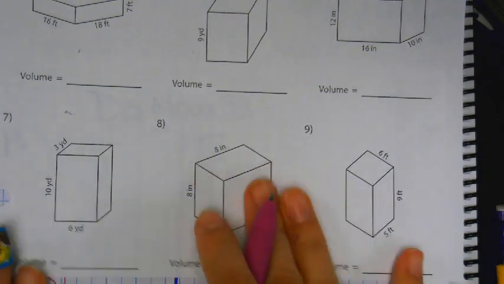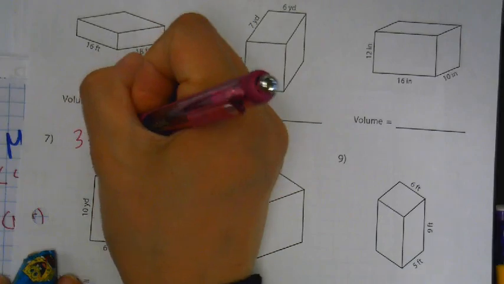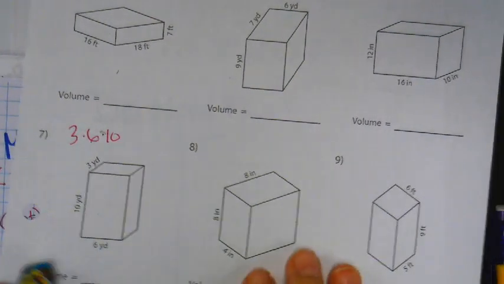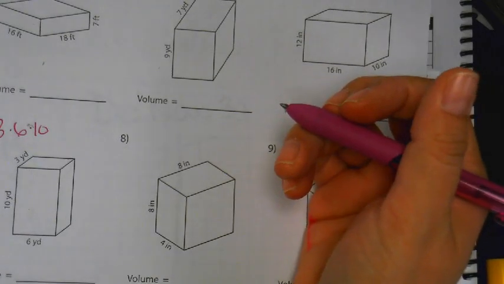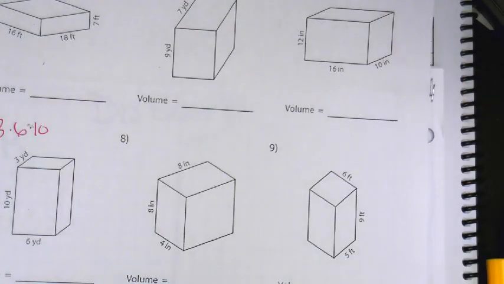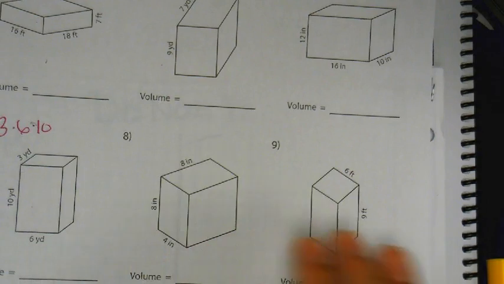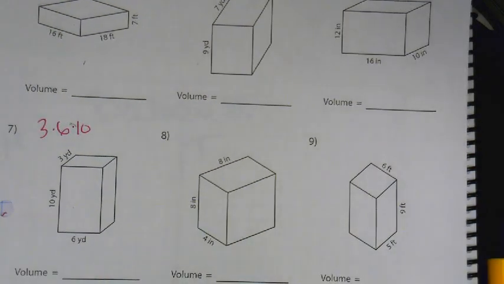So number 7, I would do 3 times 6 and then times 10, right? This one, there's no easy way of doing it. I just like to multiply by 10 at the end, because all you do is... is there a wrong way to do this? No. You do you.